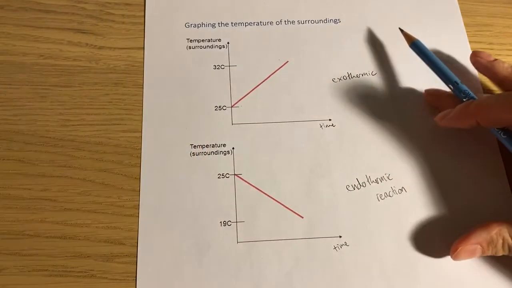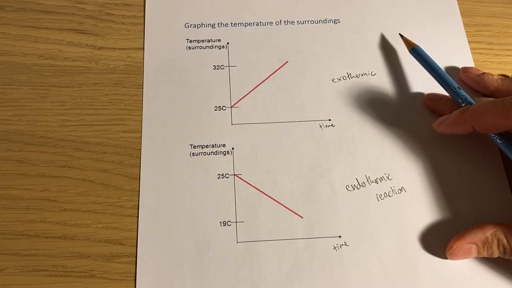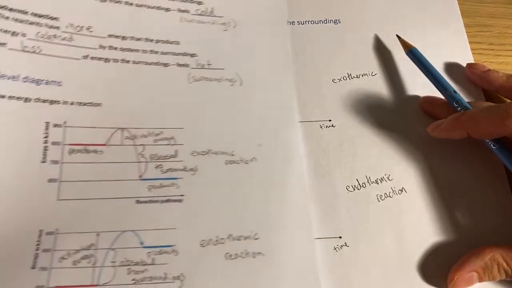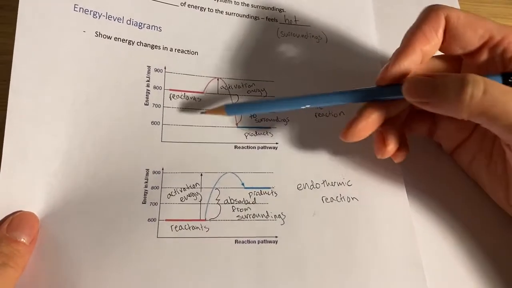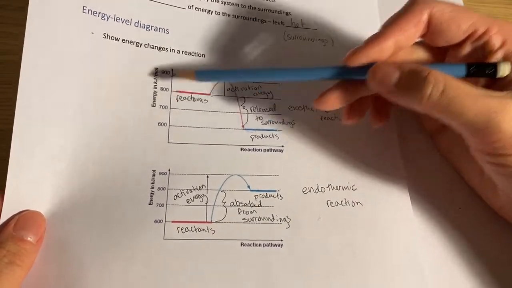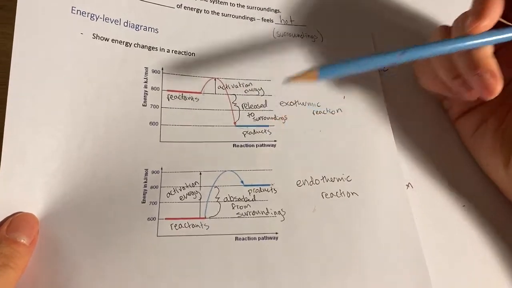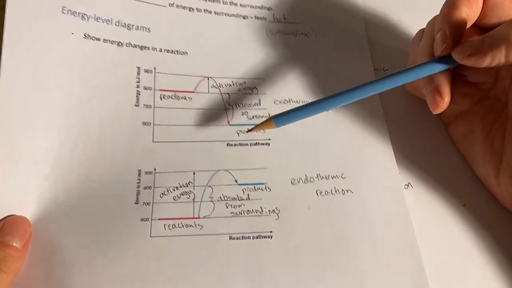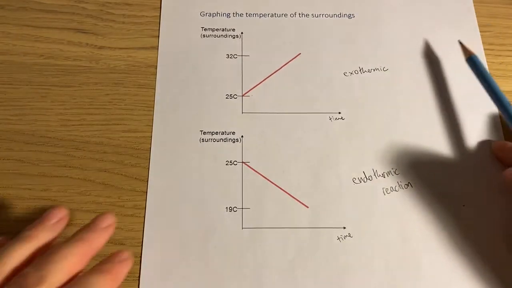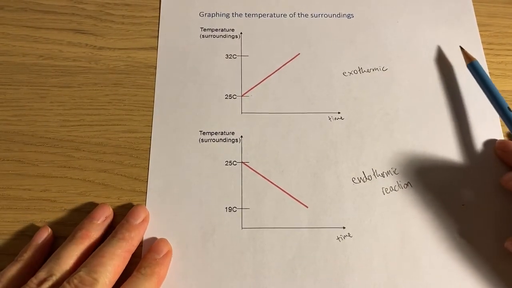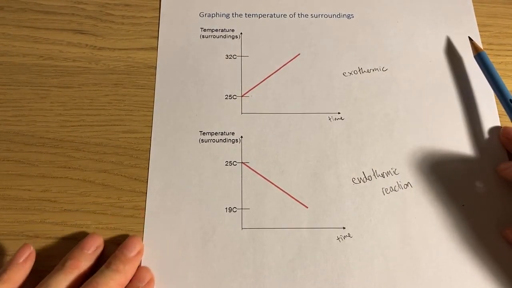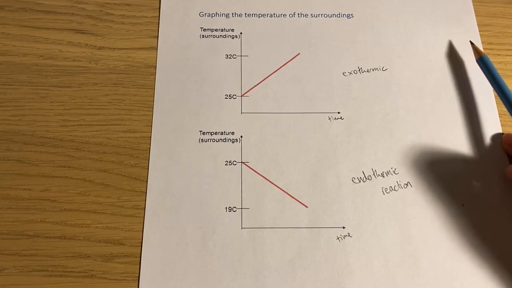that in these graphs, you are measuring the temperature of the surroundings, and in these energy level diagrams, you're measuring energy of the reactants and products, so the energy at the molecular level, okay? The energy stored in bonds or released by bonds. Okay, I hope that's clear.